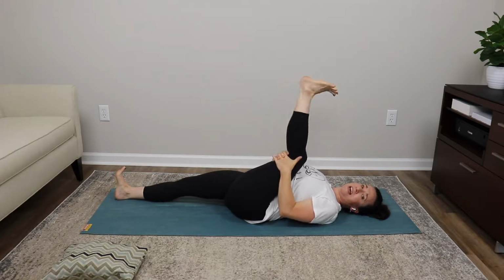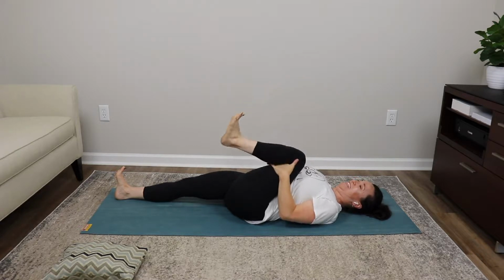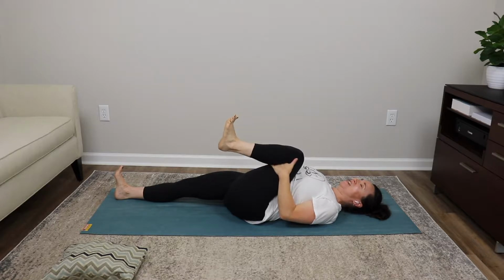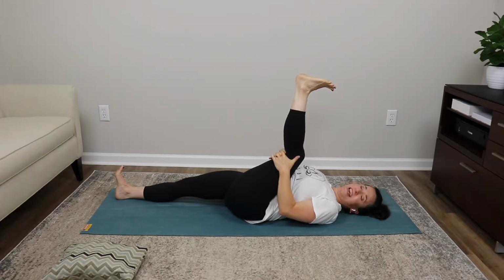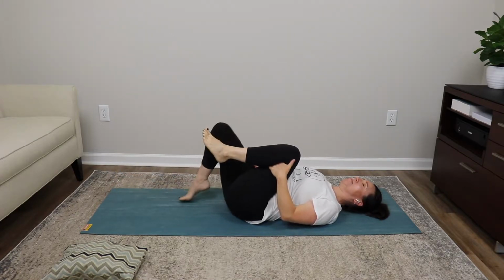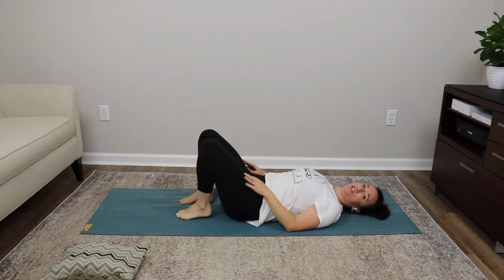Inhaling, straightening that left leg, knee stays to the chest, and exhaling and relaxing. Two more times here. Inhaling and straightening, and exhaling and relaxing. You've got it, guys. One last time. Nice deep inhaling and exhaling. Beautiful. Slide the right leg back up, release the left foot to the floor.